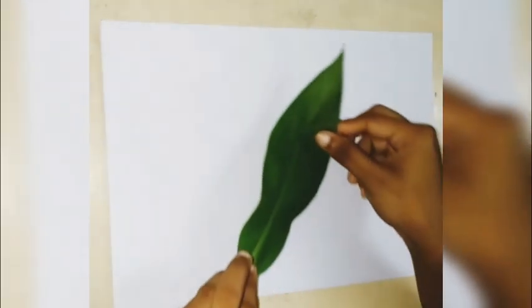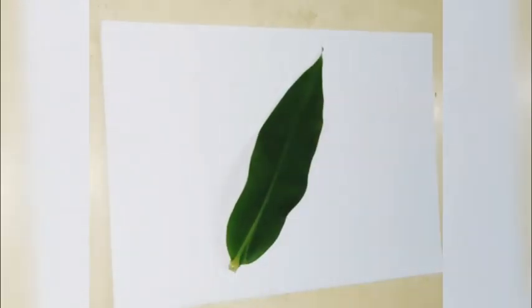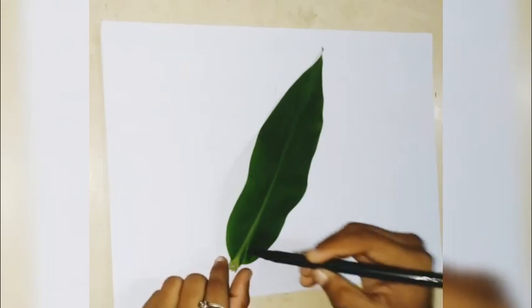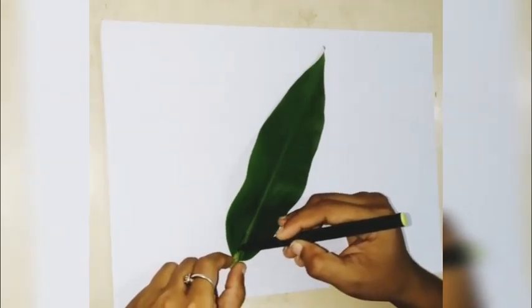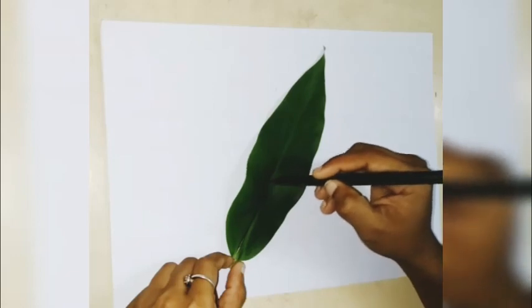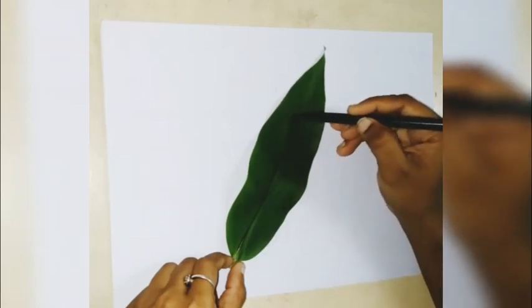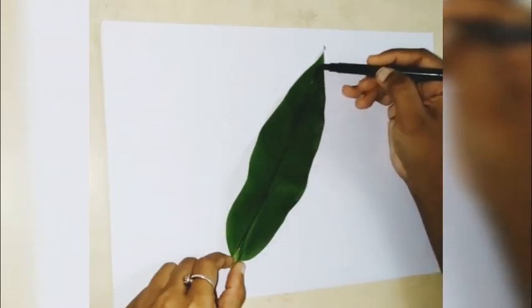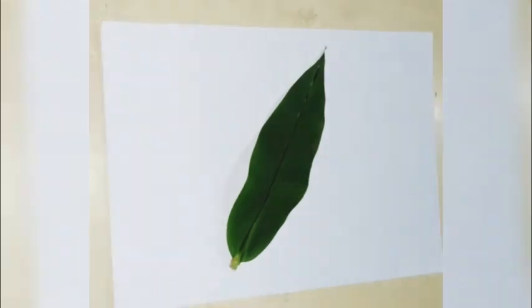Now we will see another leaf. Very first, we will mark the middle vein. Now, we are going to fold the leaf along that vein.